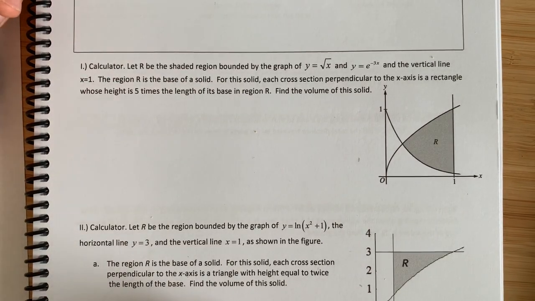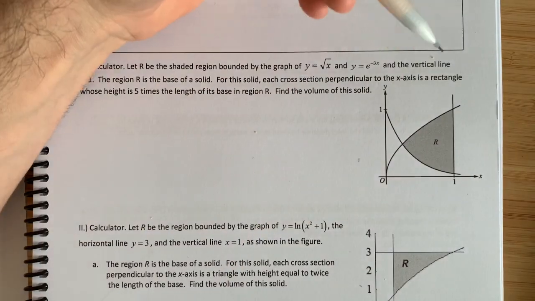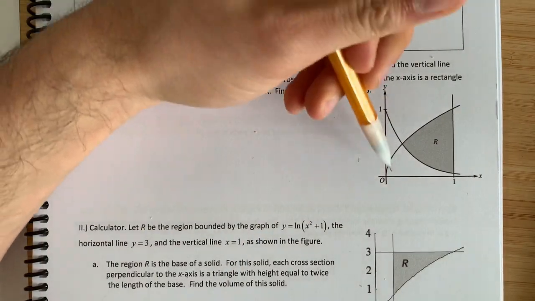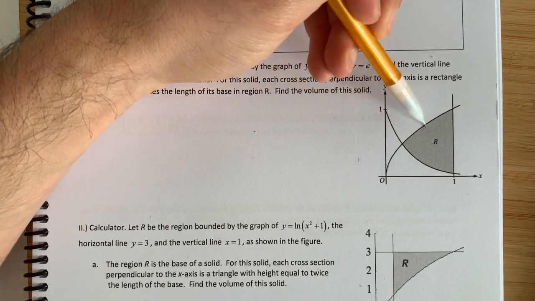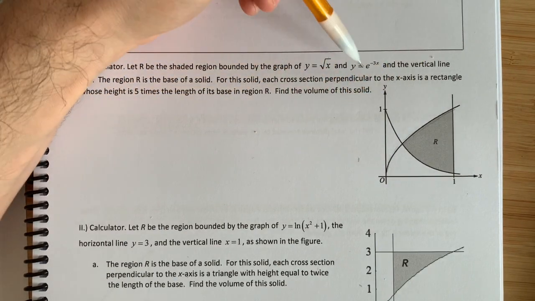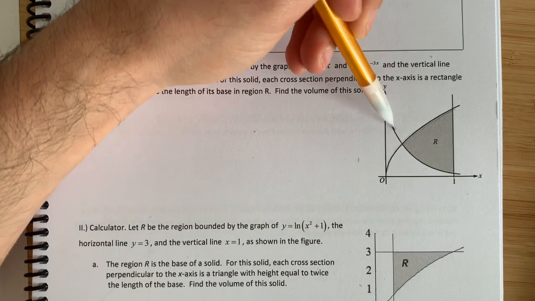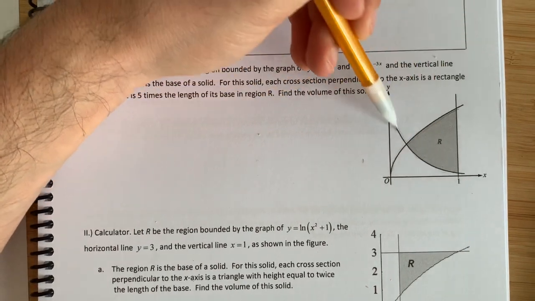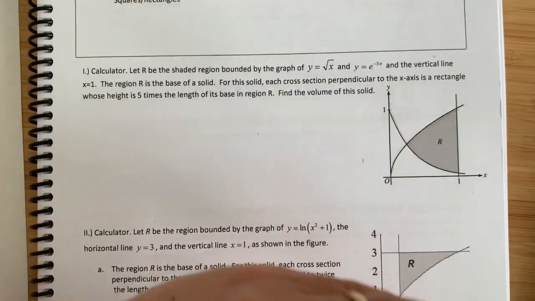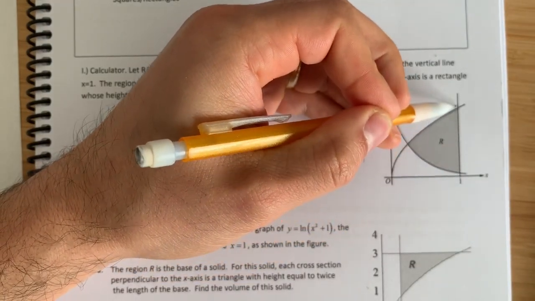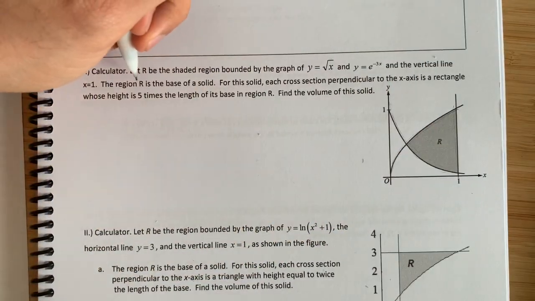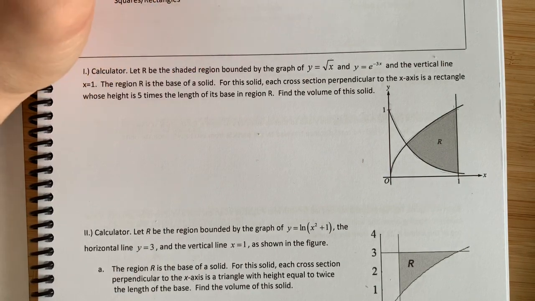Okay, for question number 1, I have the shaded region bounded by the square root of x. The square root of x shape we should know is this one right here. And then e is an exponential function, but it's a negative, so it's a decaying exponential. That's this function. And then the vertical line y equals 1 right here.